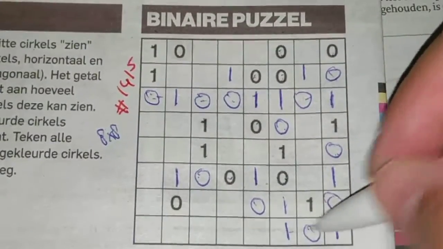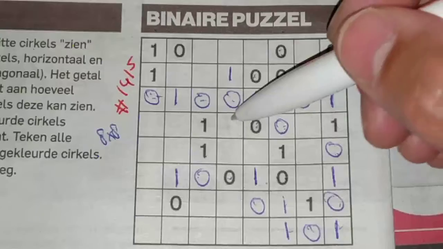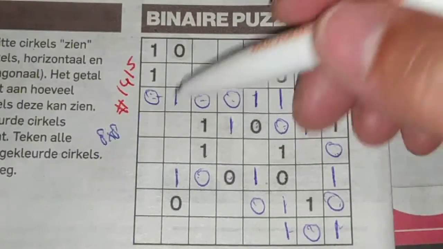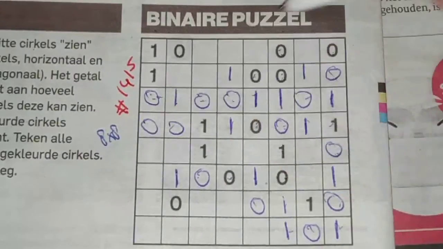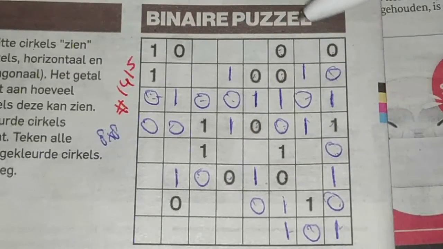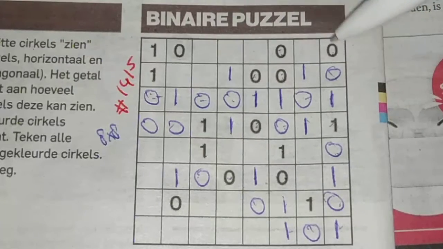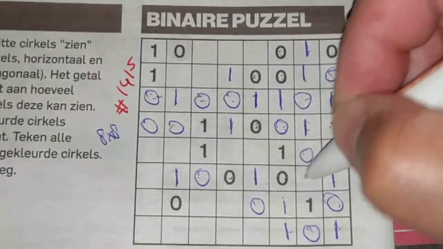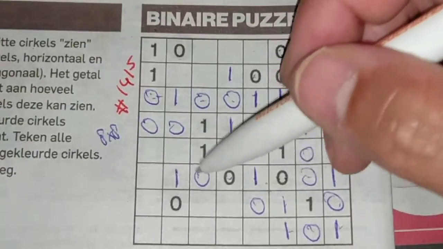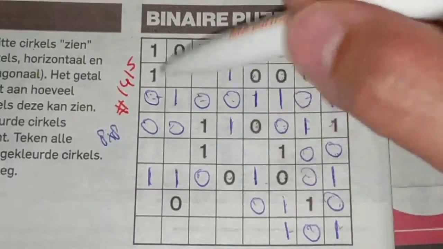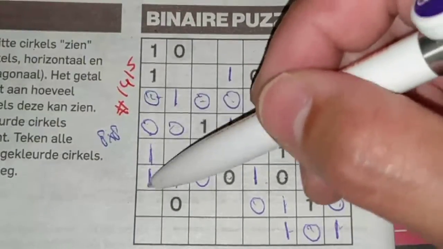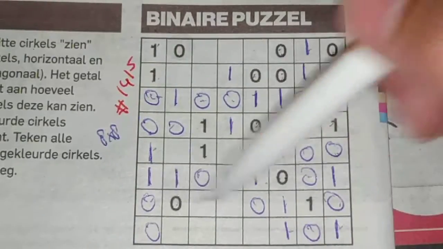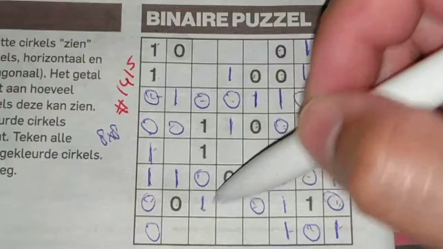Between 2 ones comes a zero. Double zero, then a 1 on each side. We have 4 ones in this row, so the rest are zeros. And then, between 2 zeros comes a 1. We have now 4 ones, so the rest are zeros. We have now 4 zeros in this row, so the rest are ones. 4 ones, so the rest are zeros. 4 zeros, so the rest are ones.